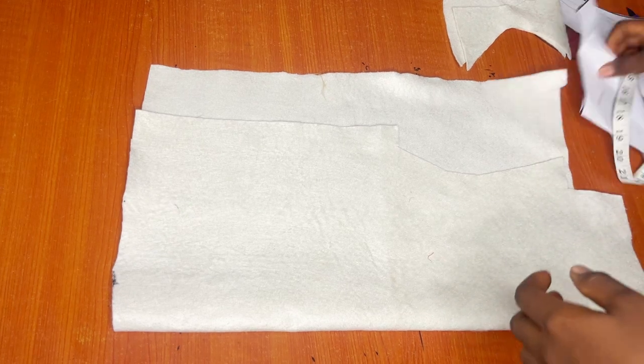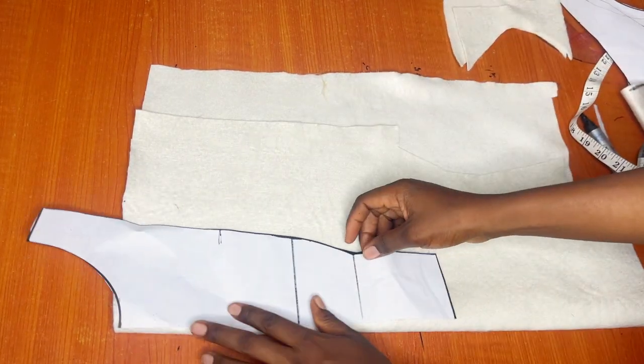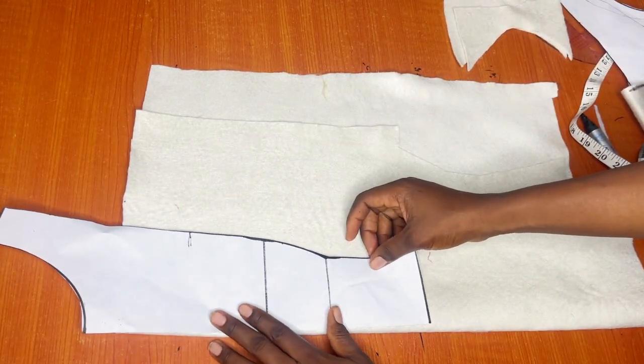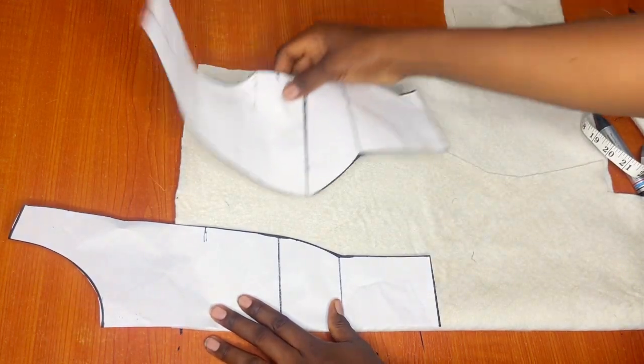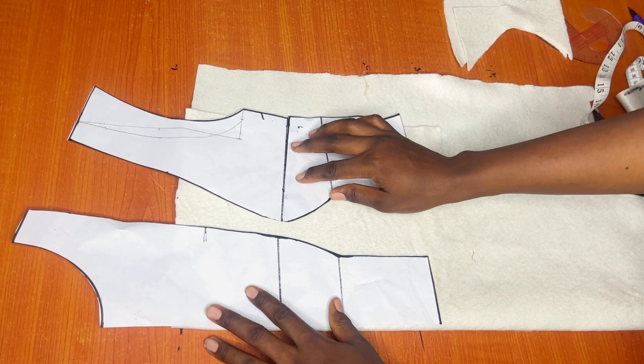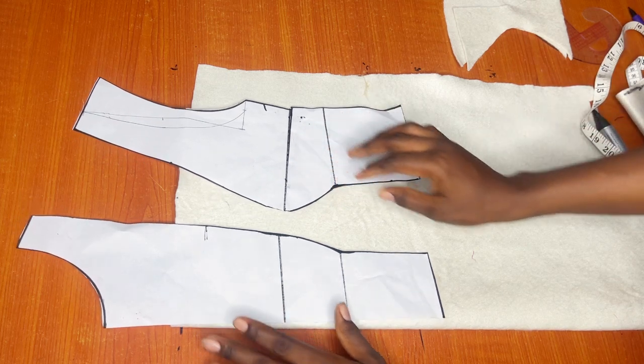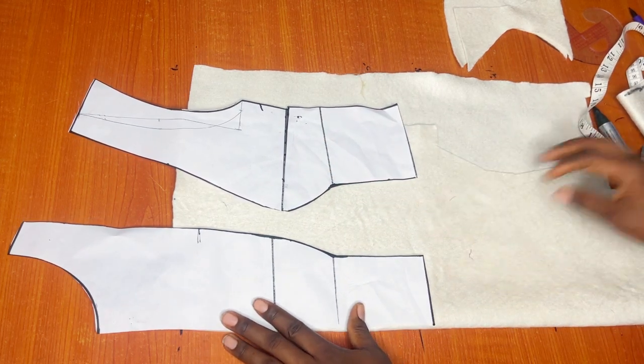You guys need to click on this thanks button because I didn't know that my camera was not on. I thought it was on and I was cutting, and before I realized, I was done cutting before I realized that my camera was not on, so I had to do this again.